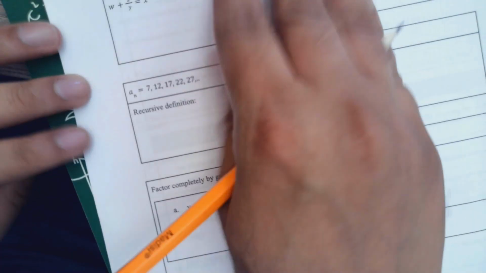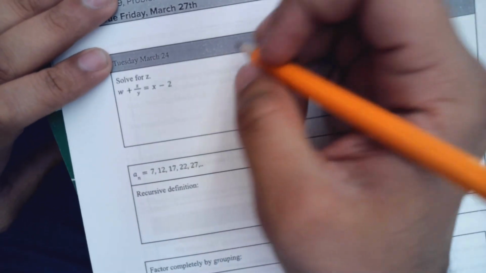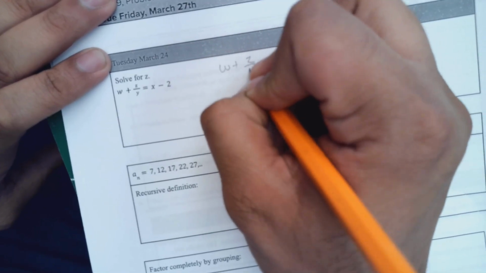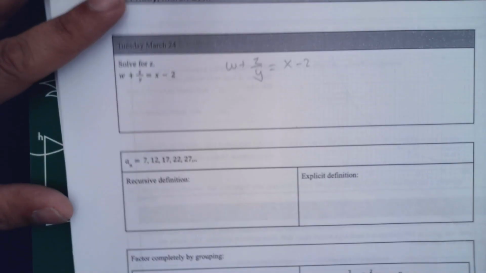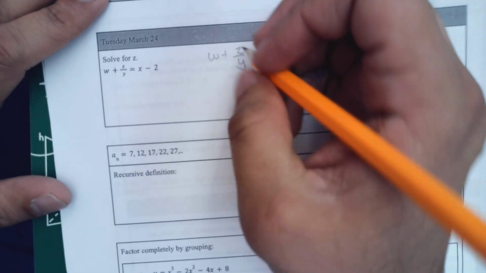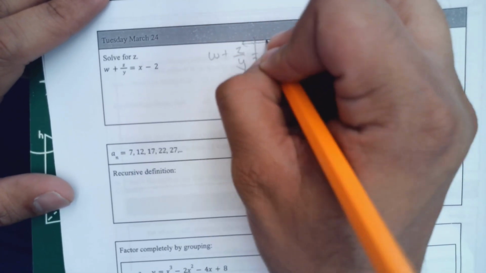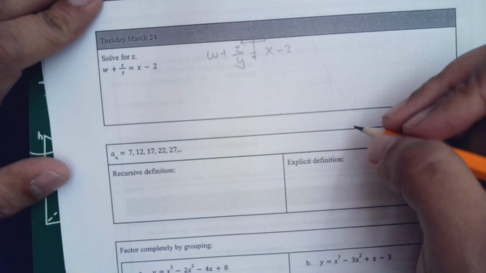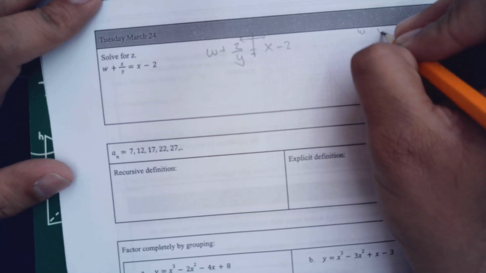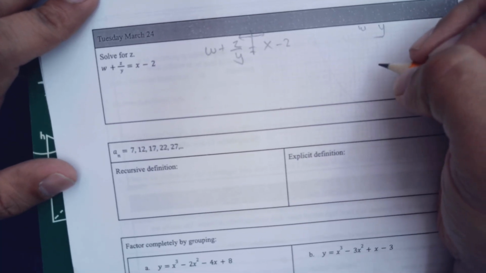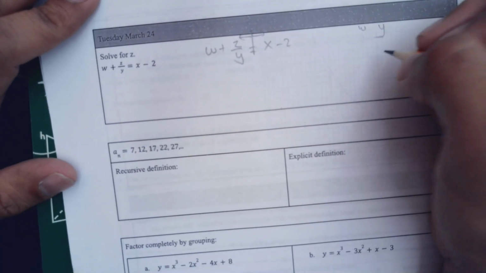Alrighty, solve for z. Now, w plus z over y equals x minus 2, right? So here, first, you do realize this: an equation has 2 sides, left side and right side, right? z is on the left side. What else is with it? There is w and there is y. And I have to do inverse operations to isolate z.